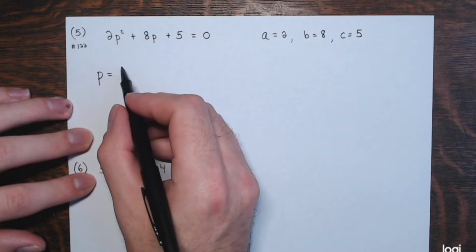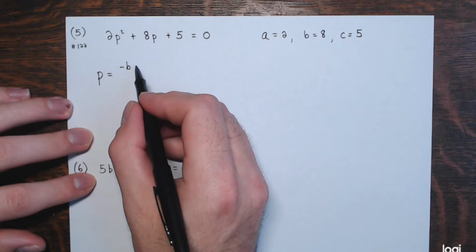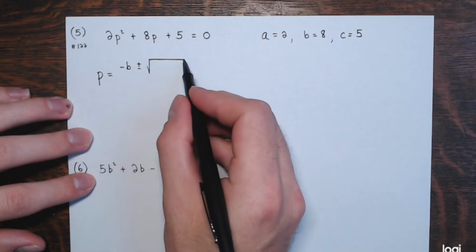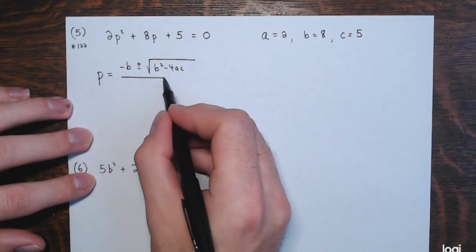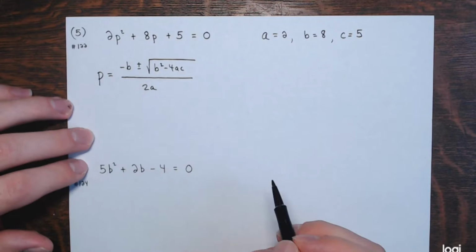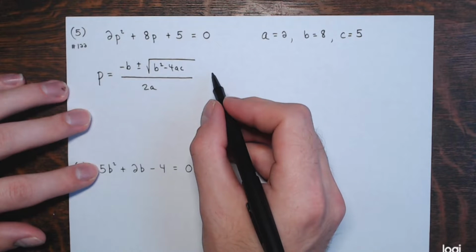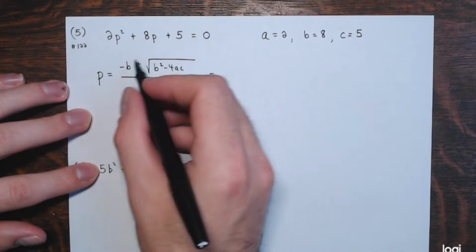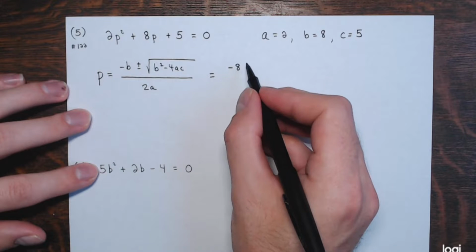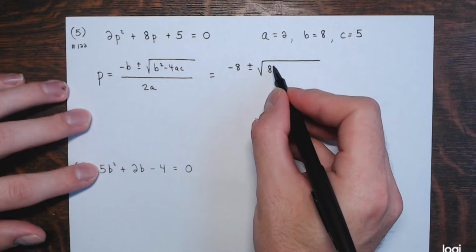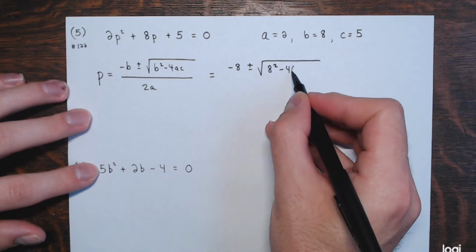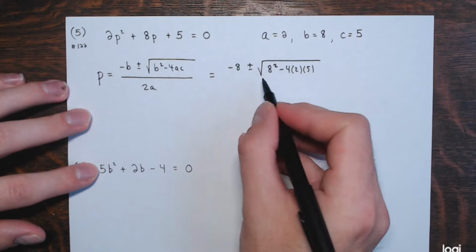P equals negative b, plus or minus the square root of b squared minus 4ac, all of this divided by 2a. Then we just substitute, right? So we have negative b, negative 8, plus or minus the square root of 8 squared minus 4 times 2 times 5.